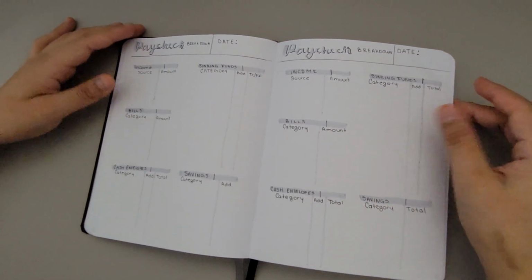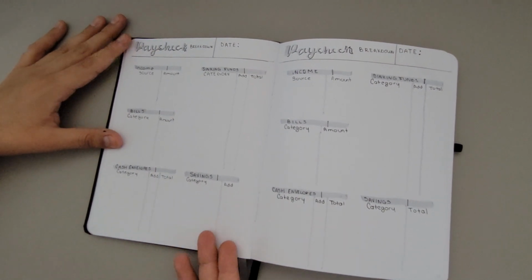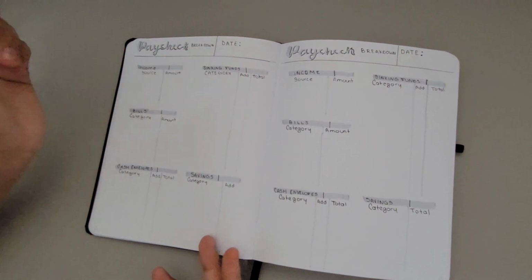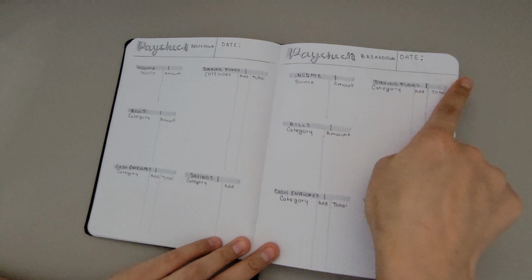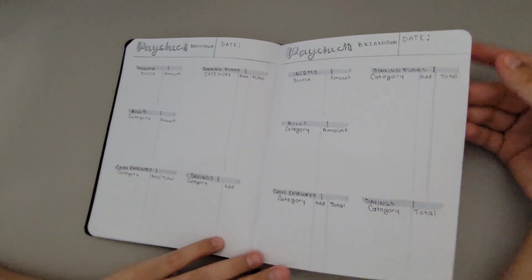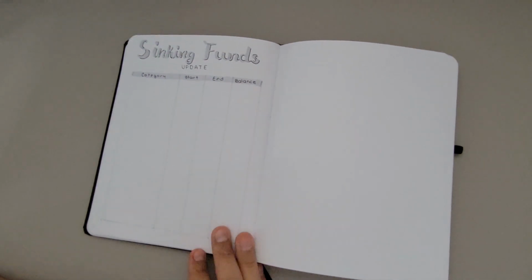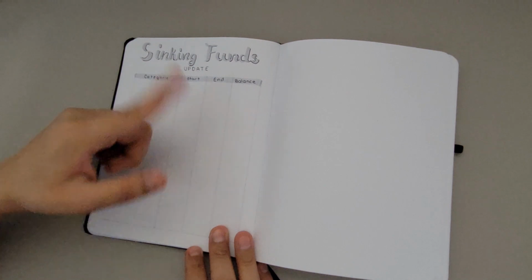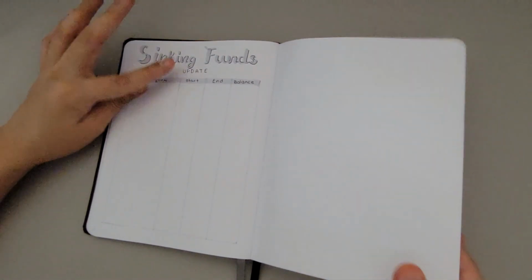And yeah, again, just pretty simple, just a spot for income, bills, cash envelope, sinking funds, savings, a spot to record whenever you're doing this, the date, paycheck. And here we have a sinking funds update. Here you have a spot for your categories, and obviously the starting balance, the end balance, and then the difference. And like I said, I leave some blank pages.